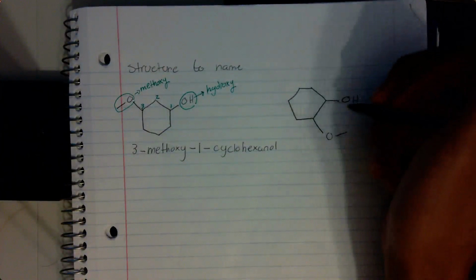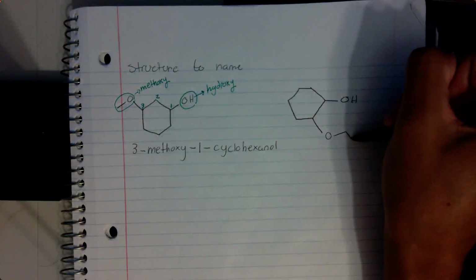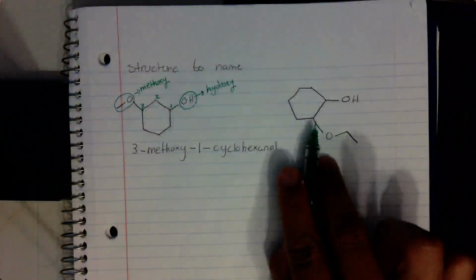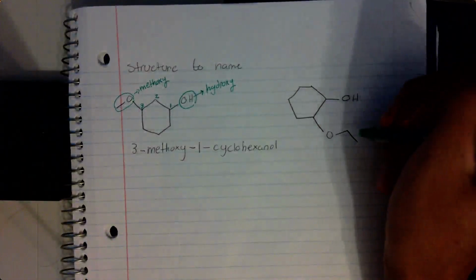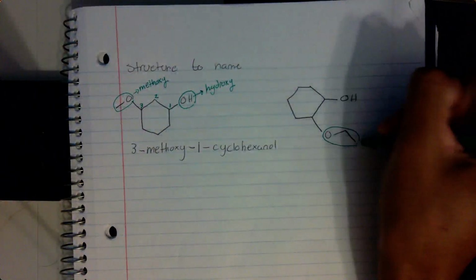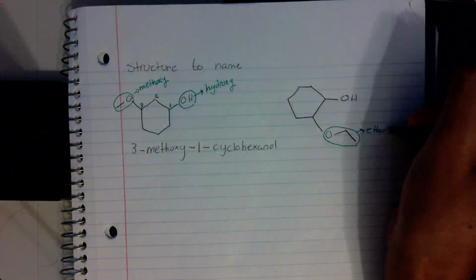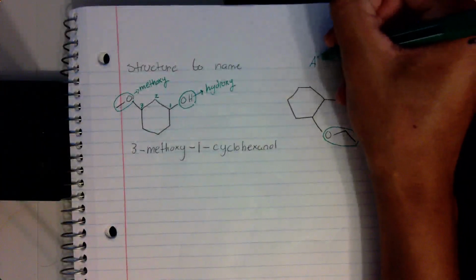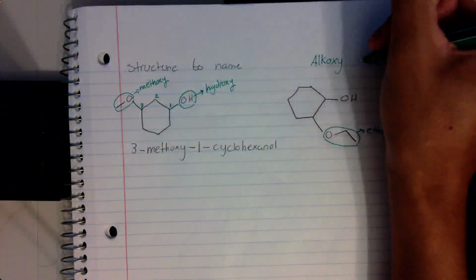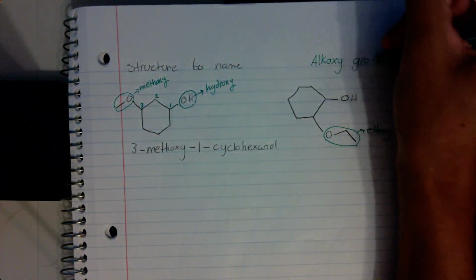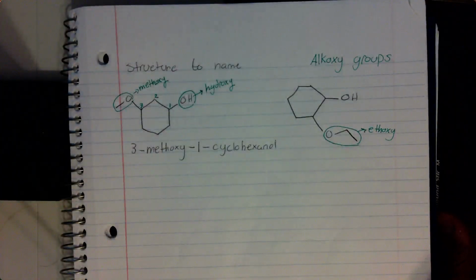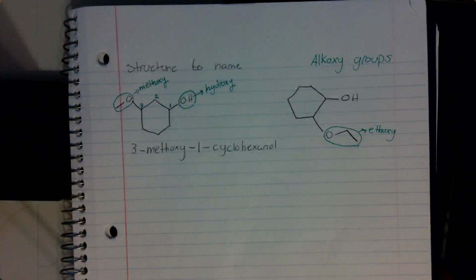In addition, if I was to actually name this, this would now be 2-ethoxy. So this is an ethoxy group. It should be referred to as an ethoxy group. So if you remember, these groups, ethoxy, hydroxy, and methoxy, are all what we refer to as alkoxy groups, or alkoxy chains, but they're alkoxy groups. We're now going to name the two molecules at the bottom.